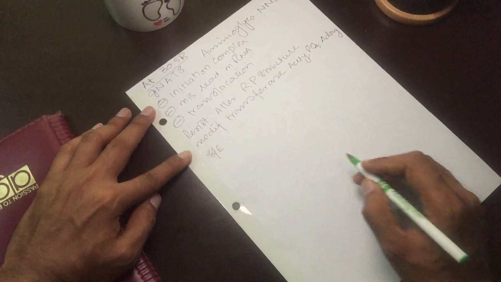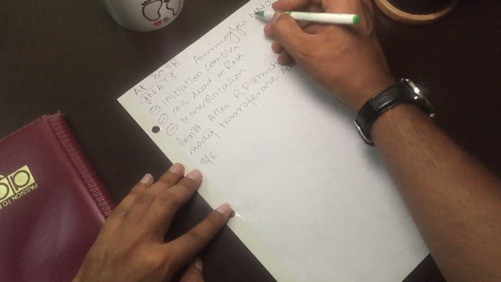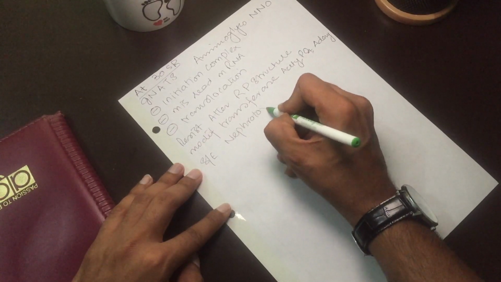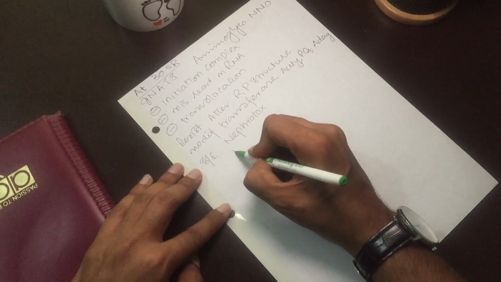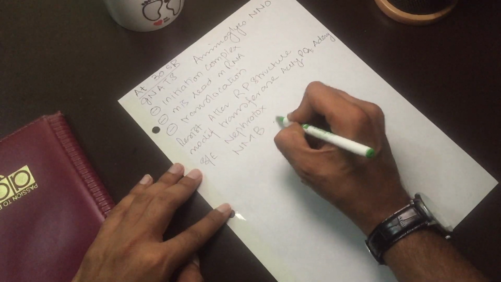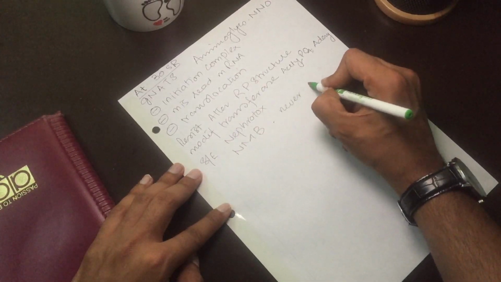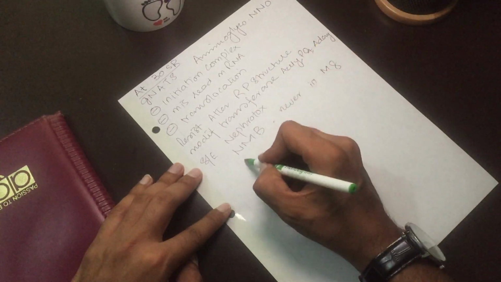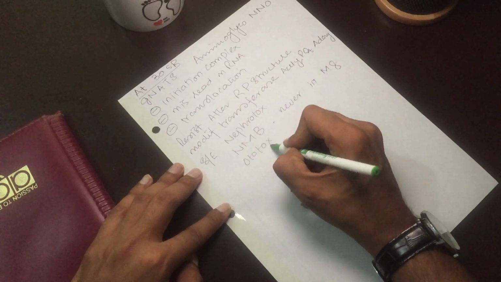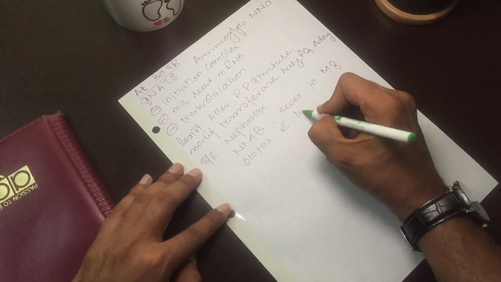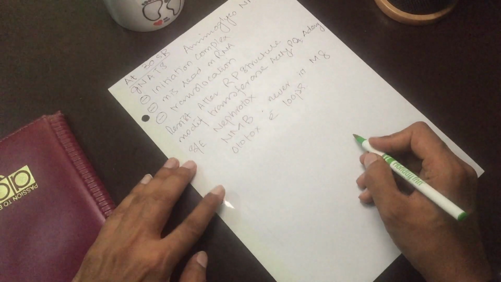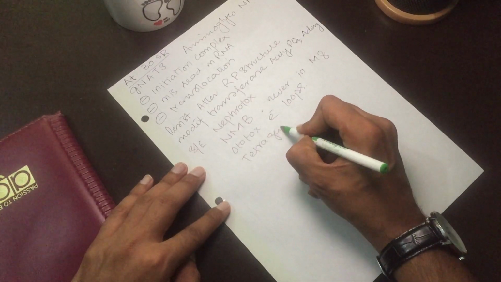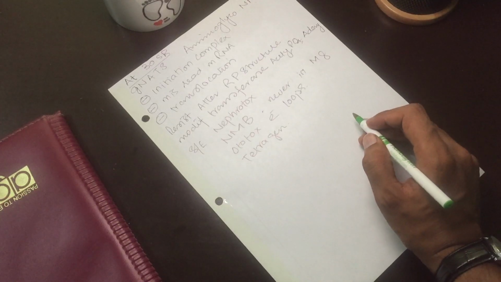Side effects are pretty much interesting. So N for nephrotoxic, another N for neuromuscular blockade. So never use in myasthenia gravis. Also O for ototoxic, so especially with the loop diuretics, which is also ototoxic, and it's teratogenic, so never use in pregnancy.